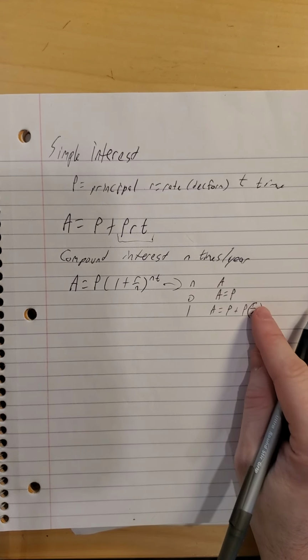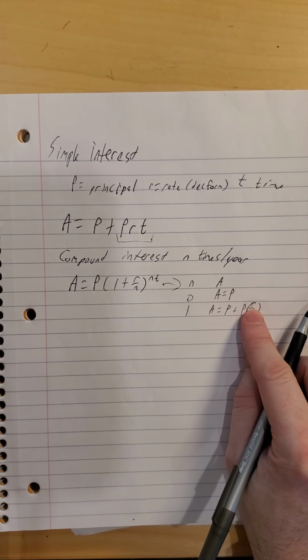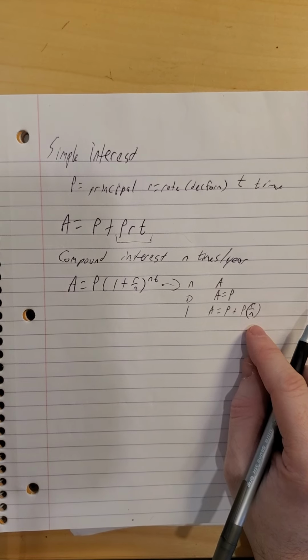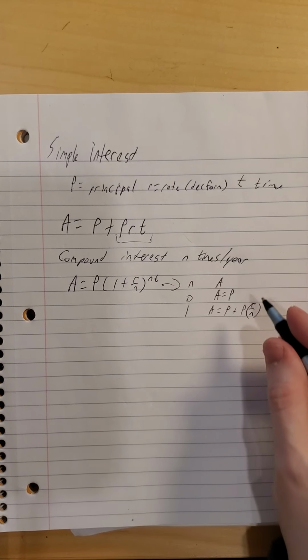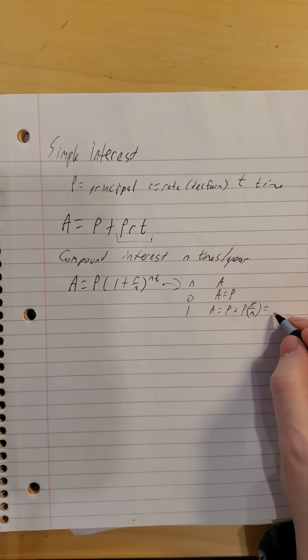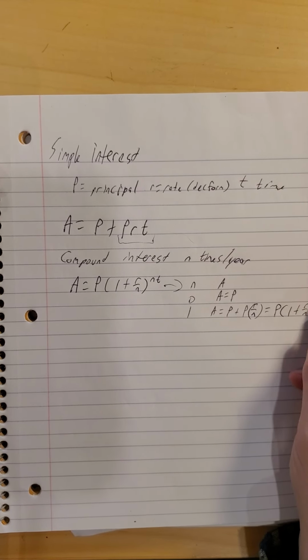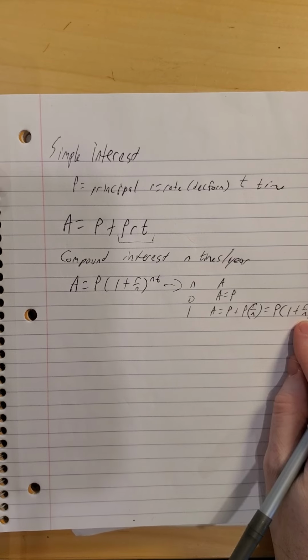So you're not getting the full interest rate each time, you're getting that split out among however many compoundings. We can do a little bit of factoring on that, and we have P times (1 + R/N). So that's our new account balance.